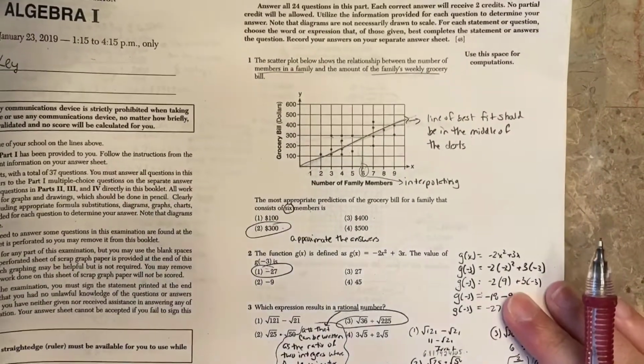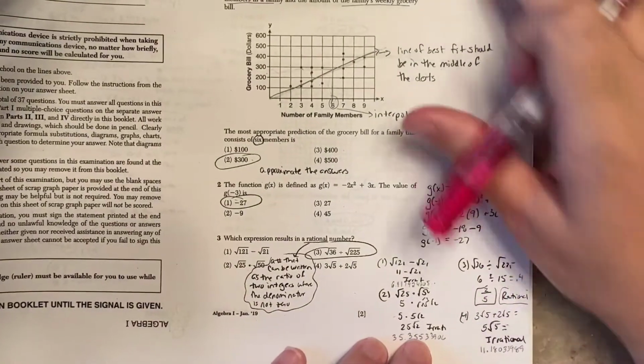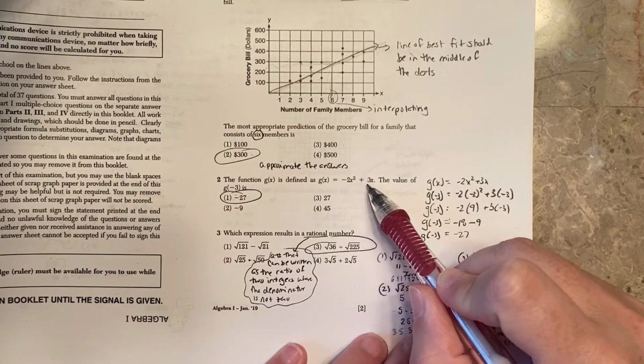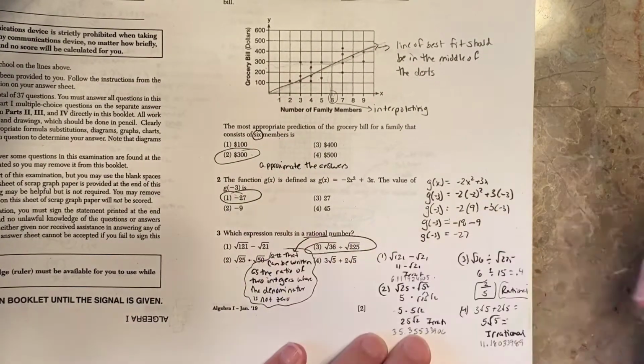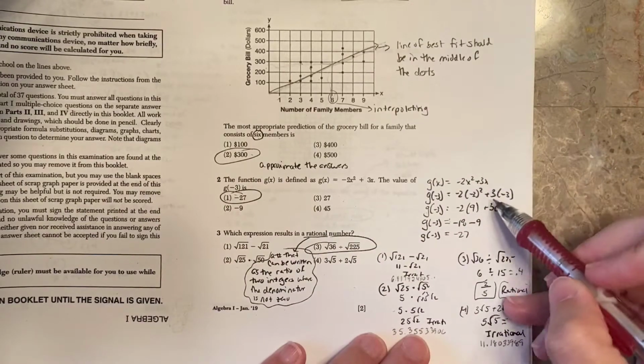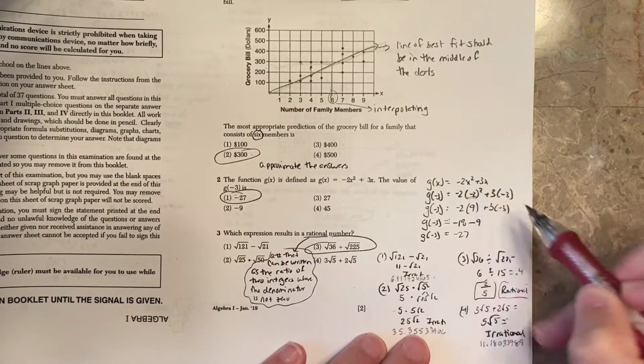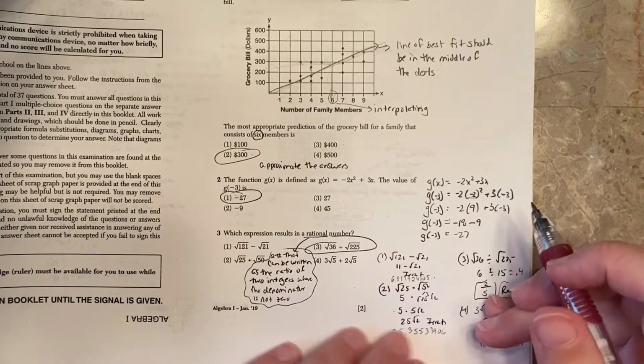All right, number 2: the function g of x is defined as g of x equals negative 2x squared plus 3x. What is the value of g of negative 3? Basically, I just plugged it in. Be careful, you have to use parentheses, and I got negative 27.